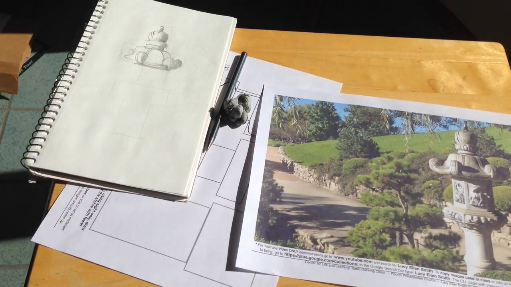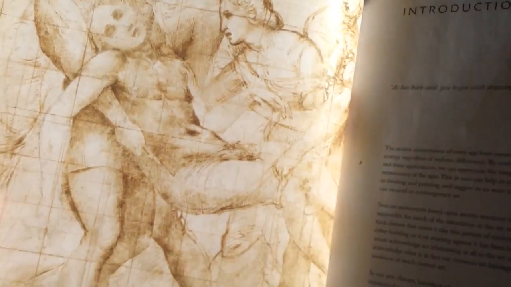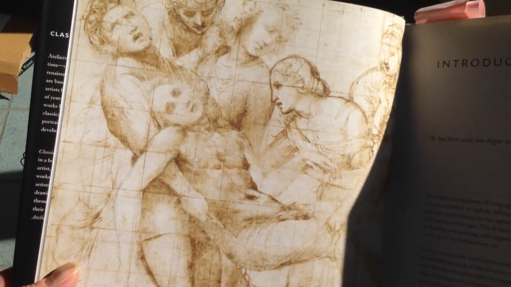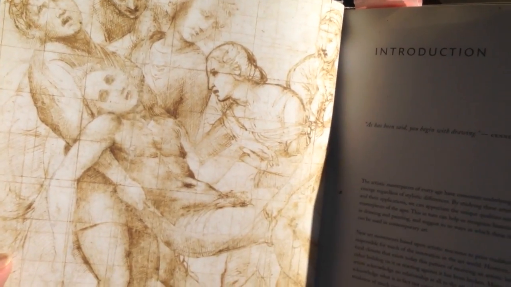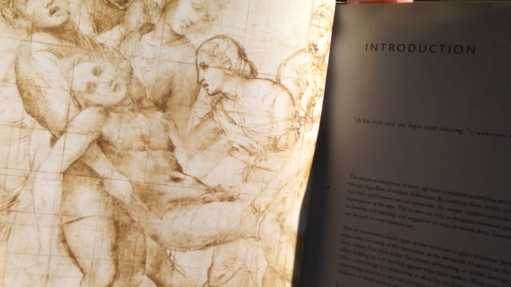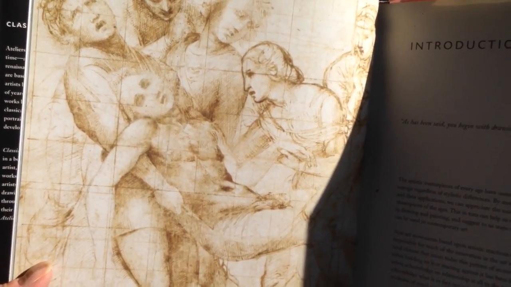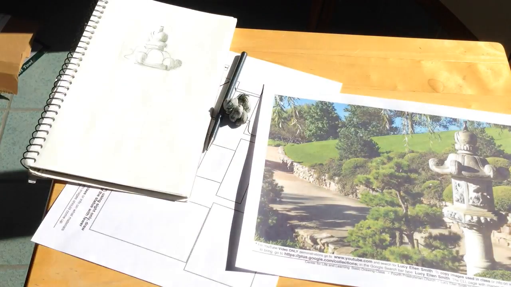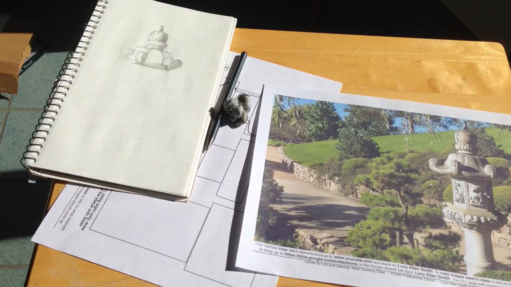So one system that many artists have used for centuries is a grid system. Here we see a drawing by Raphael, and you can see how he broke down the image to make it manageable into small squares. That is one way. It's not the only way. And it's a way that some people work with easily, some don't work with it at all.